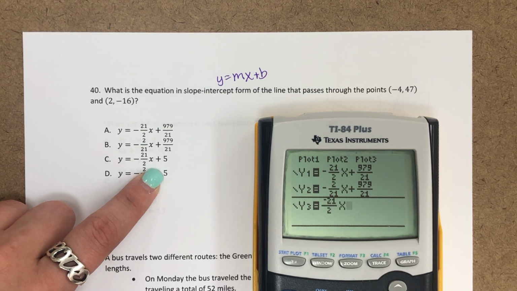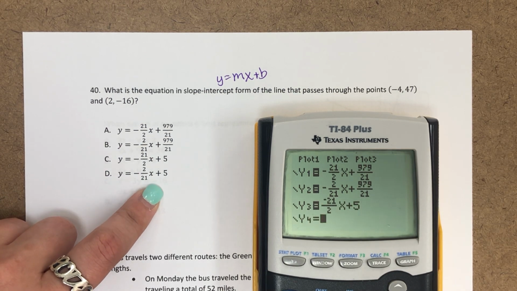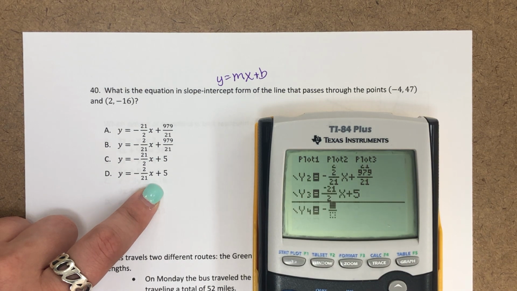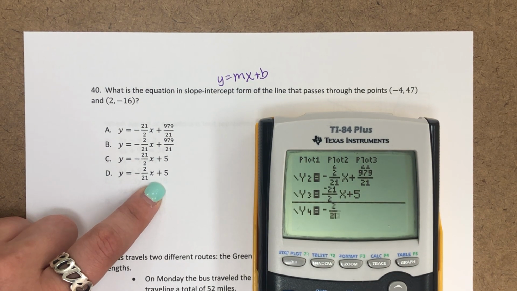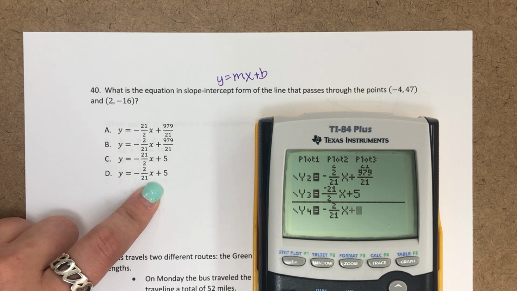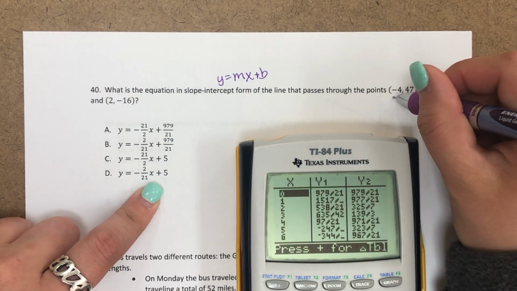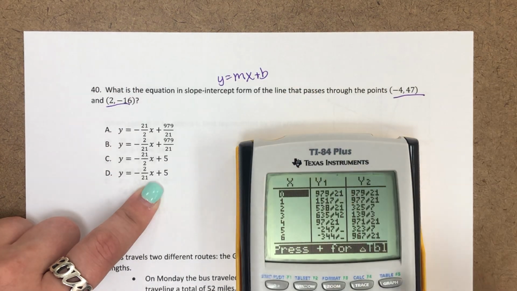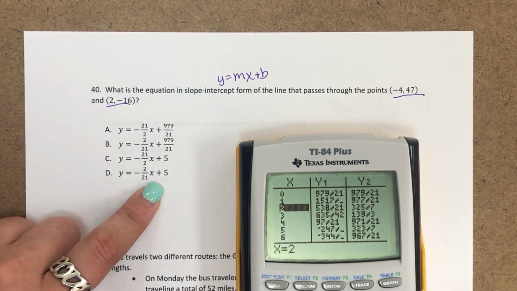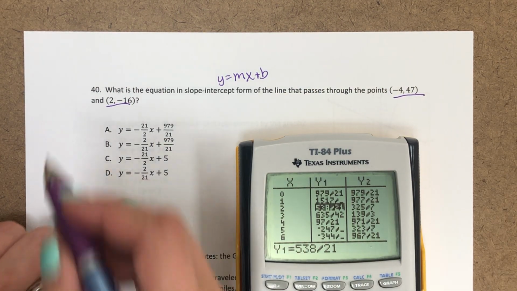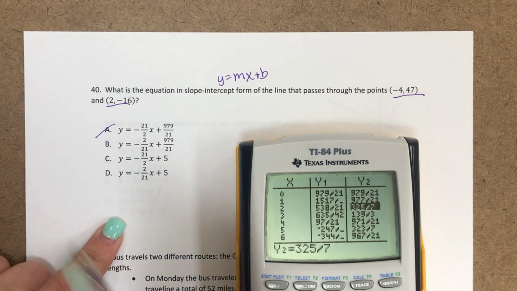There we go. x plus 5. And then our last one, the fourth one, negative 2 over 21 x plus 5. So now I'm going to go to my table. Remember, we're looking for the points negative 447 and 216. So I'm going to look at the 2's first. So 2, that is definitely not 16, so it can't be A, not 16.